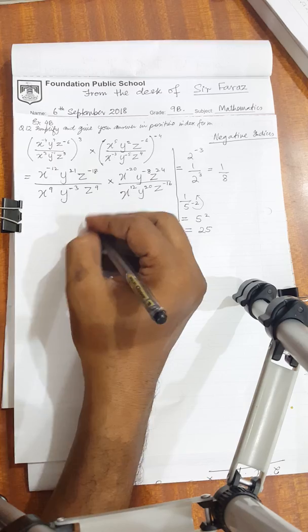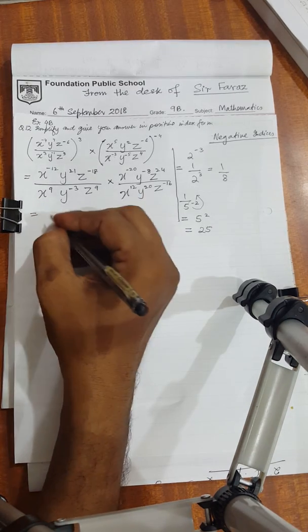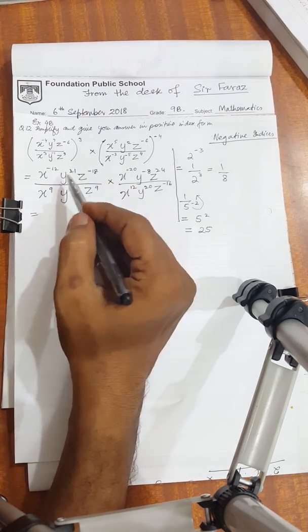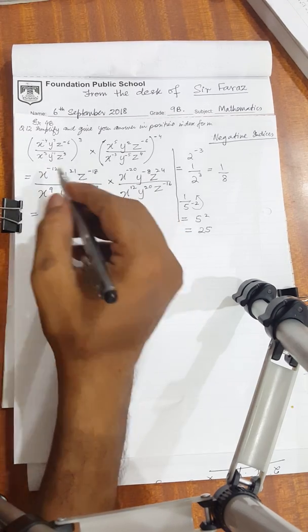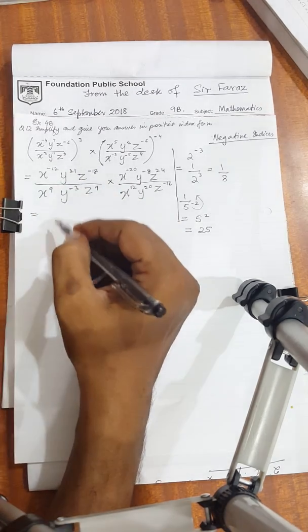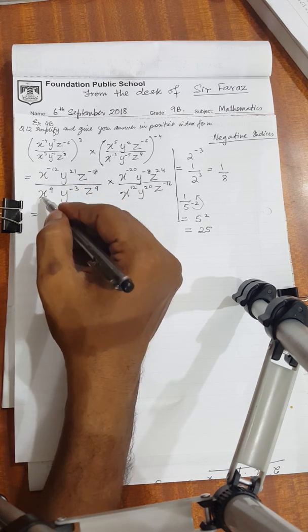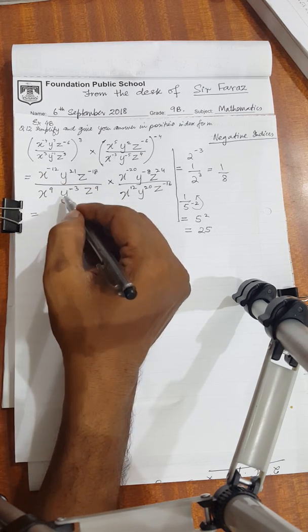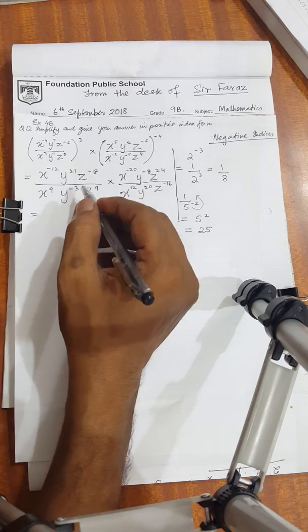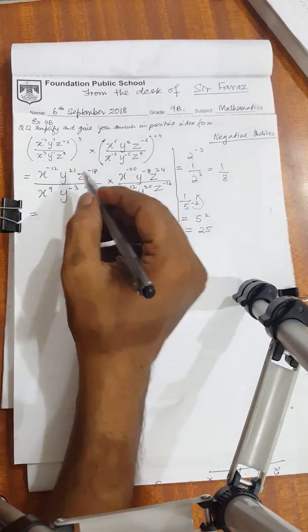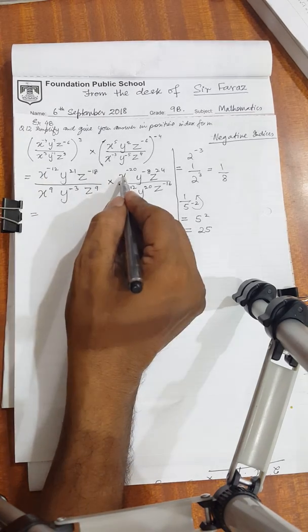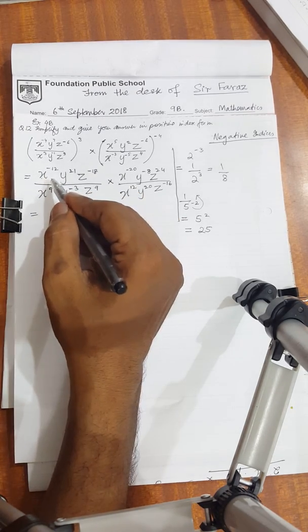Now after this step, there are different ways to simplify this. Either you can go horizontally or you can go vertically. As you can see, there is x in numerator, there is x in denominator, y in numerator, y in denominator, and so on. So this is your choice. Either you can go horizontally, you can simplify this x with this x, applying law number 1.